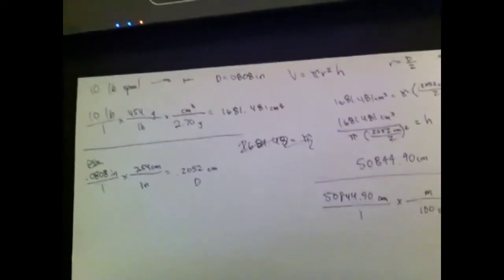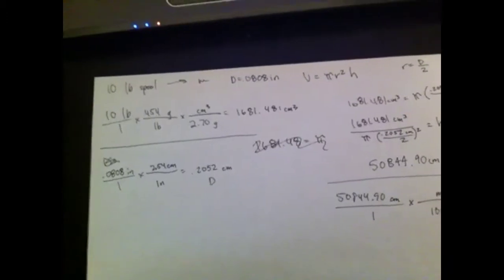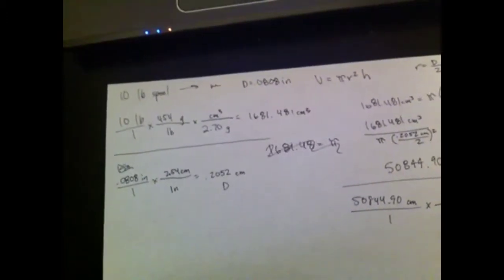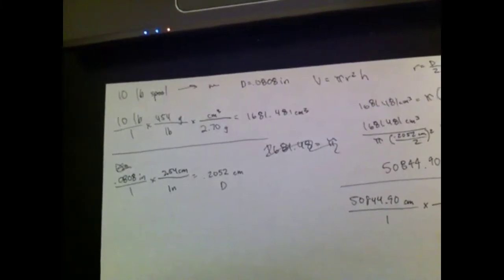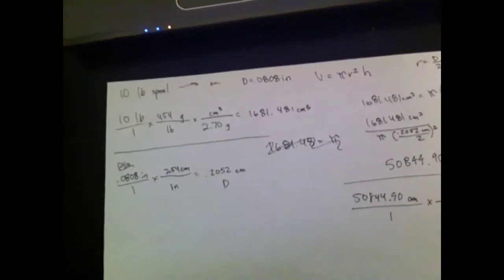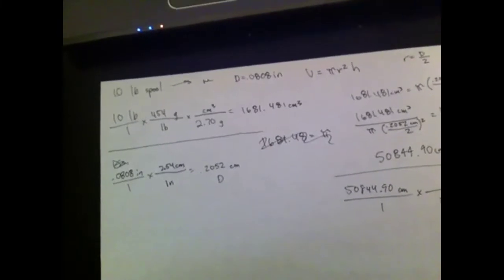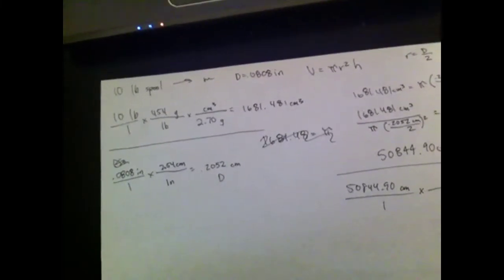Alright, so the problem is wire is often sold in pound spools according to the wire gauge number. That number refers to the diameter of the wire. How many meters are in a 10-pound spool of 12 gauge aluminum wire? A 12 gauge wire has a diameter of 0.0808 inches.